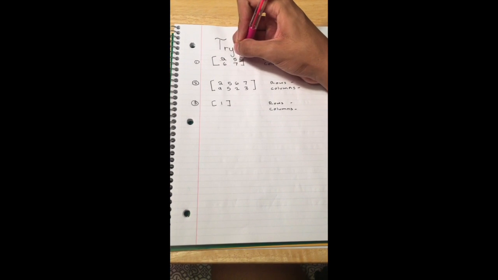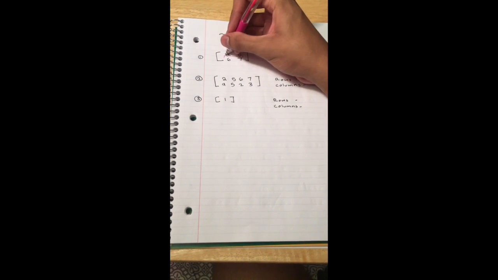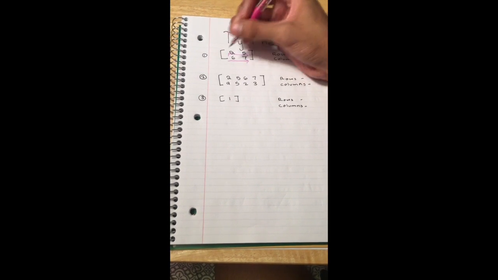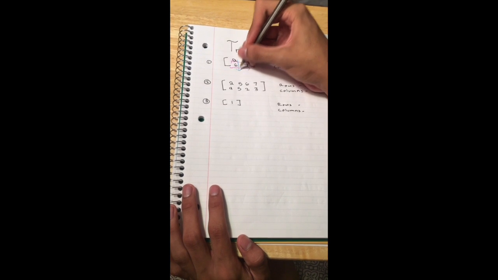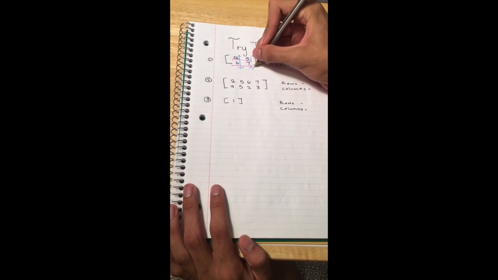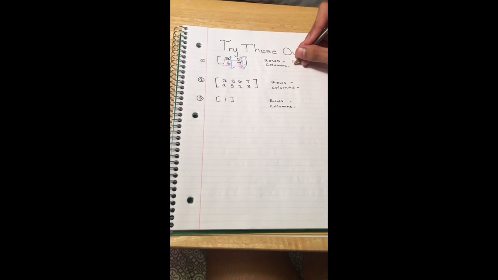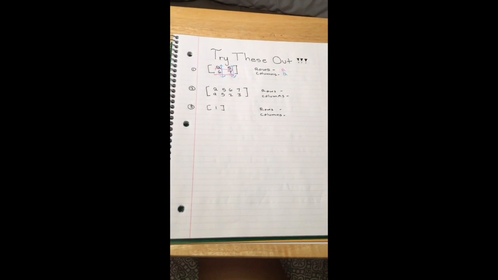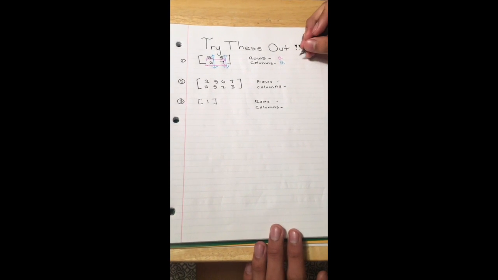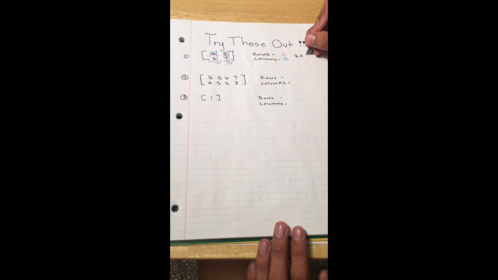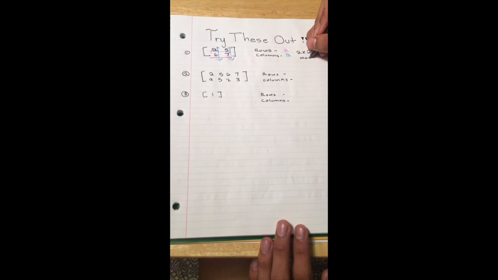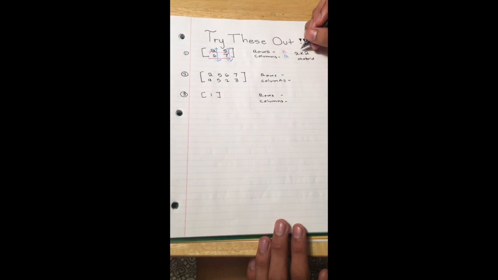So let's go over the answers now. So in the first one, we have 1 row and we have another row, which makes it 2 rows. So now let's go columns. There's 1 column, there's 2 columns, which means there's 2 columns. We would call this matrix a 2 by 2 matrix, meaning a square matrix.